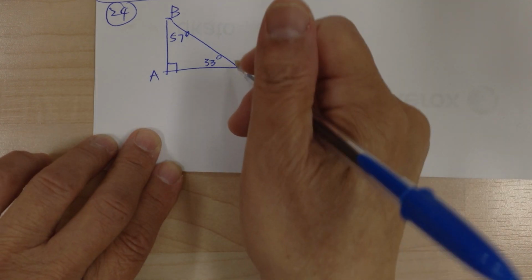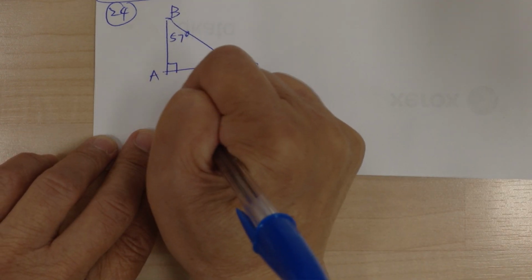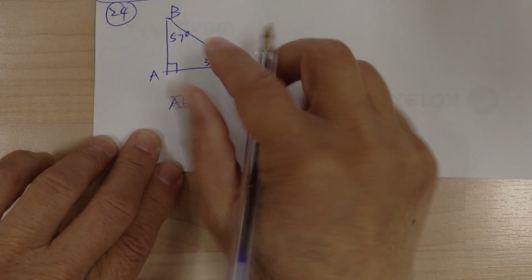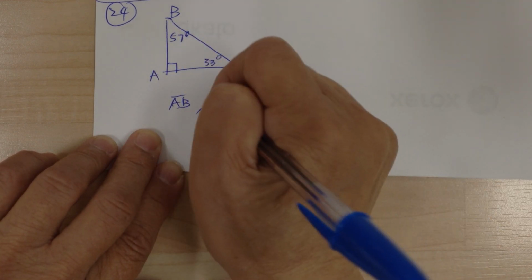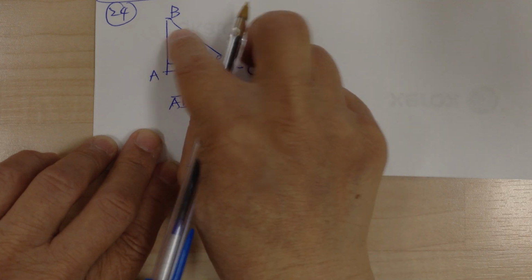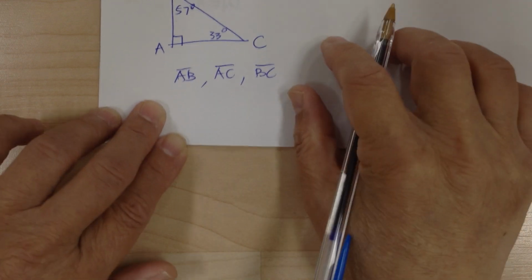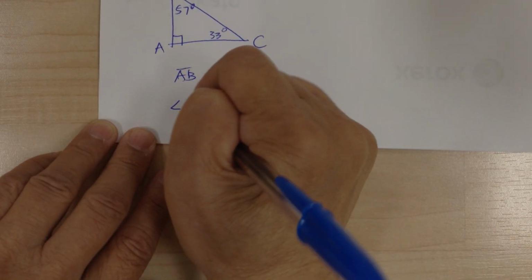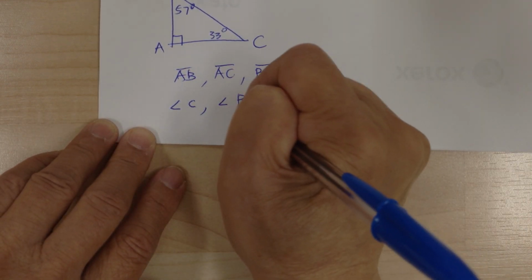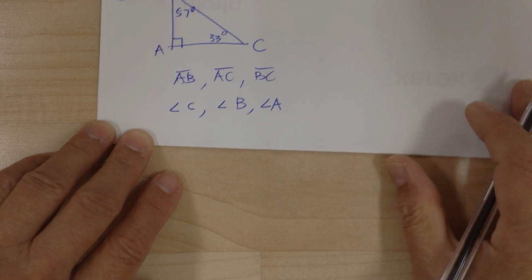So the shortest side would be AB, because it's facing the smallest angle, and then AC, because this is facing the next angle. And BC is the hypotenuse because it's facing the biggest angle. And the smallest angle would be angle C, then angle B, then angle A.